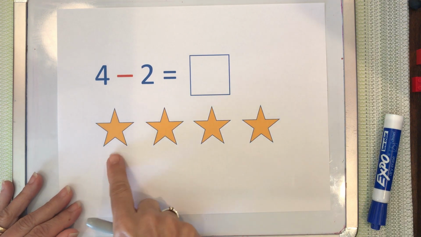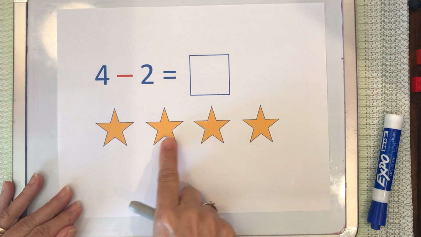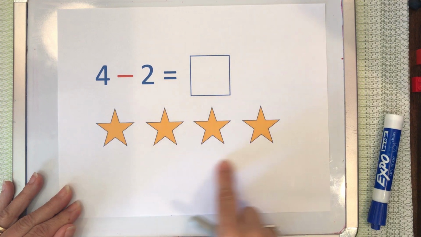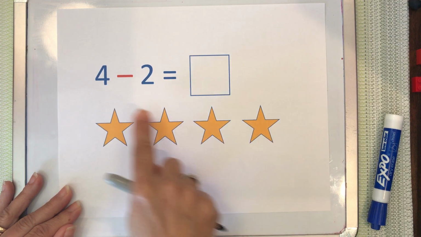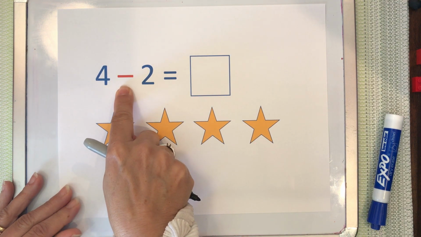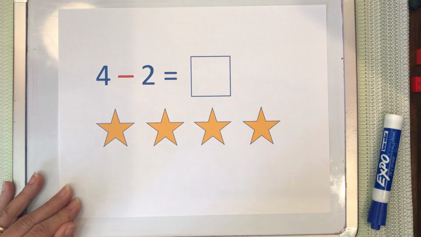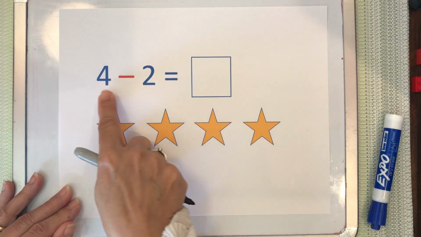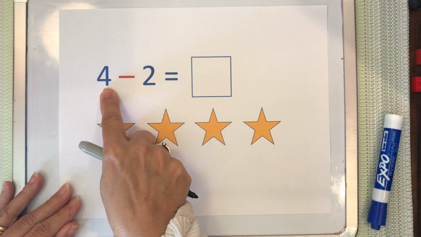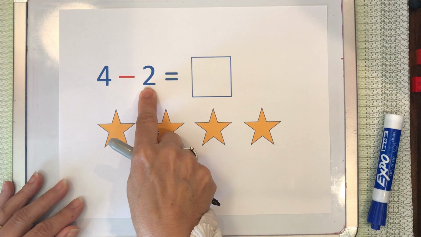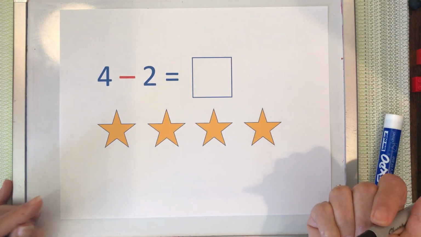So here we have how many stars? 1, 2, 3, 4. That's our whole. We have 4 stars. 4. Minus, how many? We're taking away 2. 4 minus, or 4 take away 2 equals, so what do you want to do?